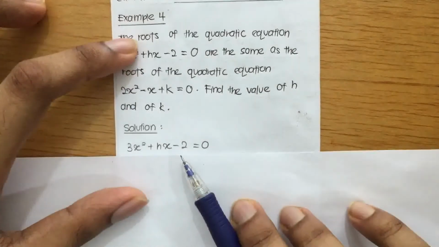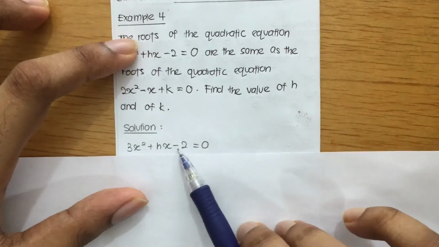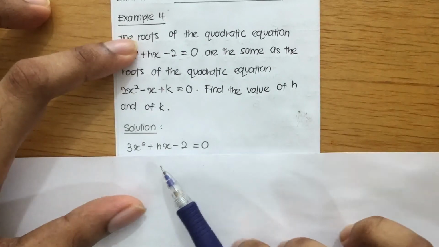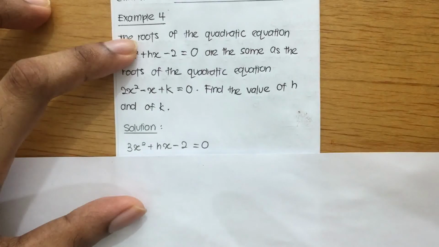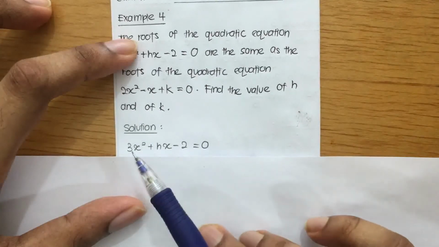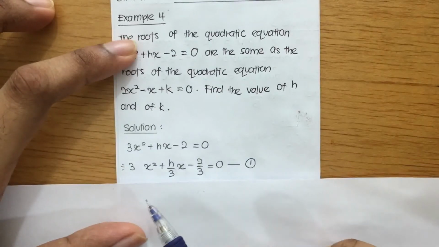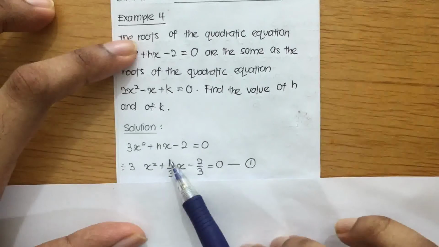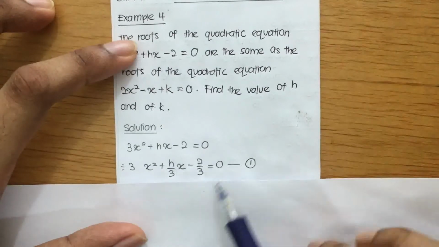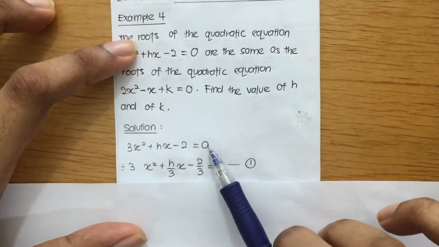So let us start with the first quadratic equation, which is 3x squared plus hx minus 2 equals to 0. For the next step, you divide the whole quadratic equation by 3. So why do we do that? To make sure that the coefficient of x squared becomes 1. So from here, you divide the whole equation by 3 and you get x squared plus h over 3x minus 2 over 3 equals to 0. So this will be your first equation. Okay guys, so that is for the first quadratic equation.